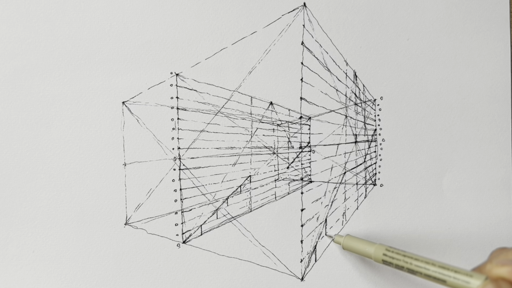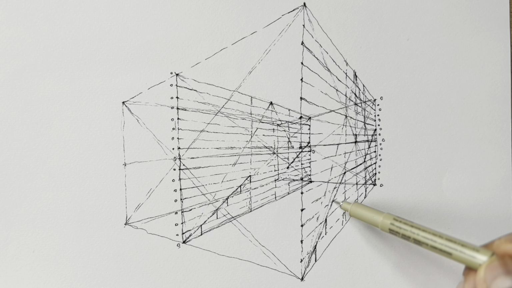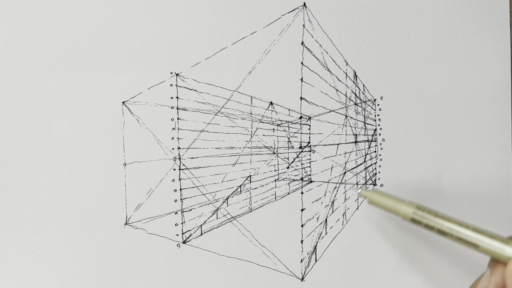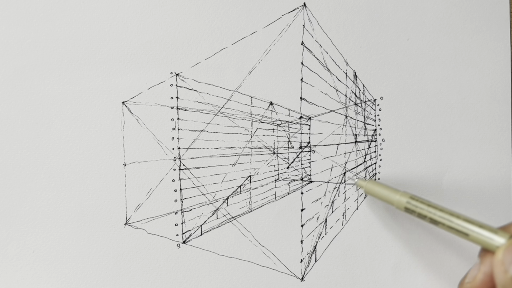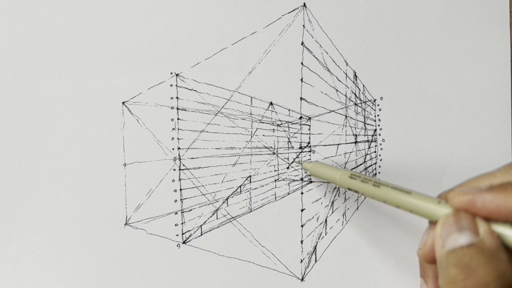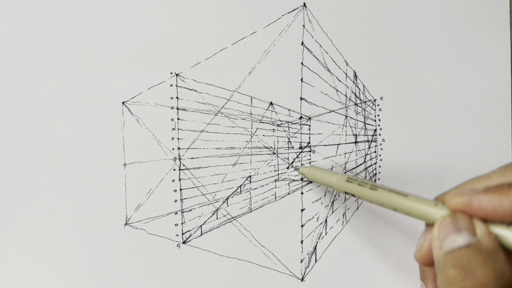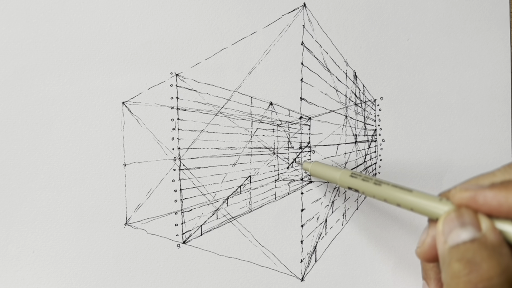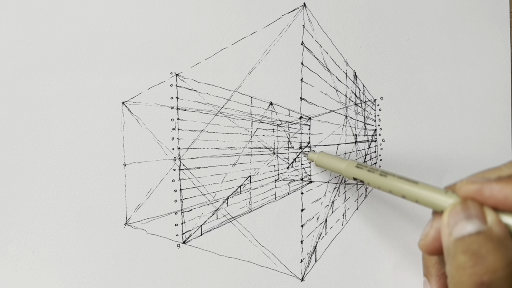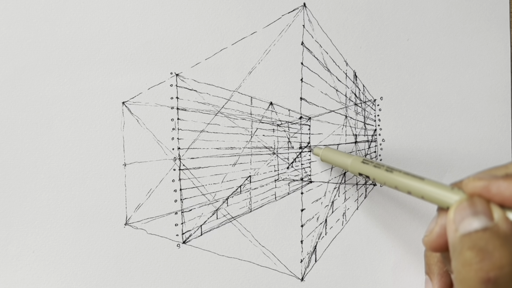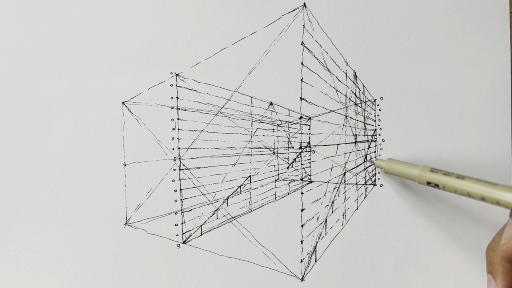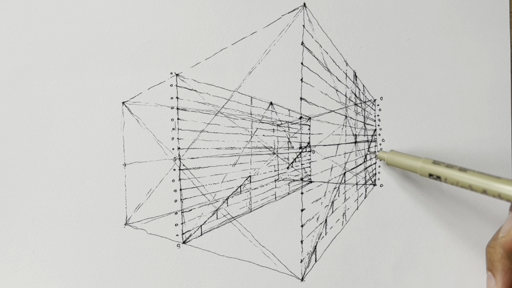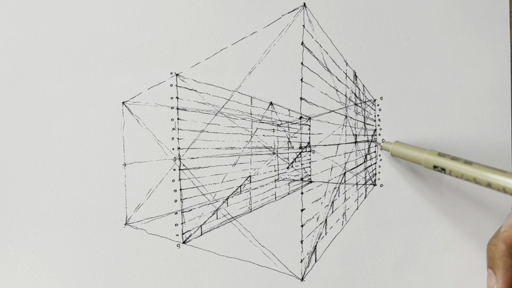1, 2, the third one, 4, and the fifth one. The fifth one will be the landing. And of course start again. 6, 7, 8 there, 9, and the last one, 10, just like that. And of course identical on the other side there. Just like this.